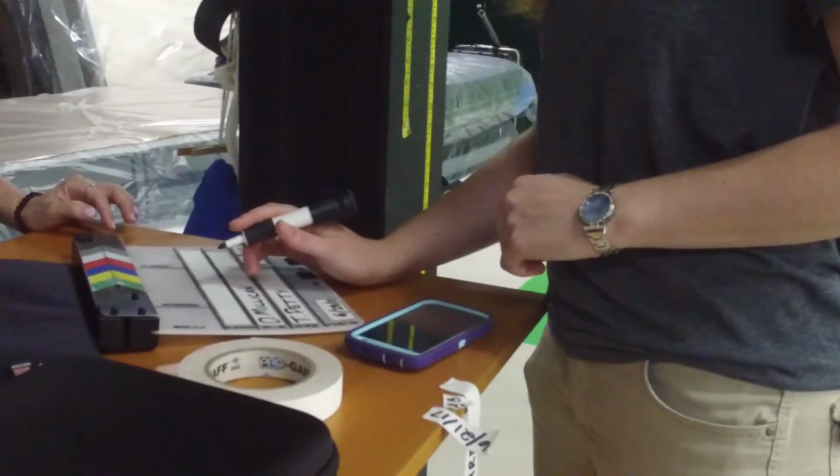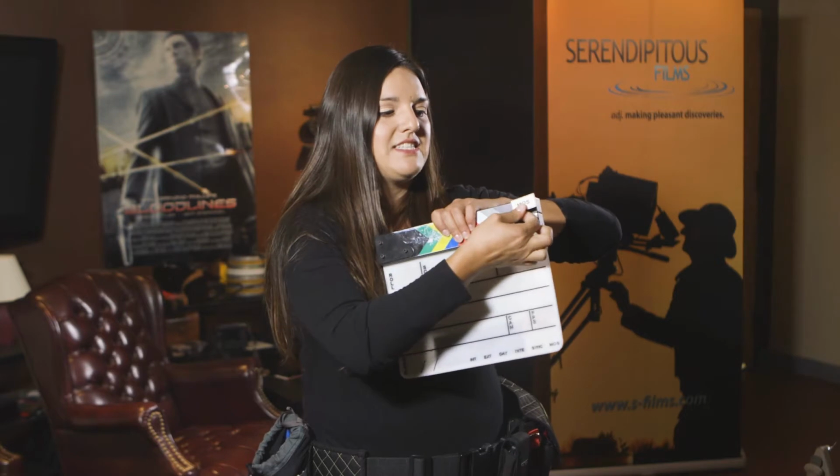Now, if you don't want to put your fingers into the slate, you can use a tag like this one that says MOS and stick it to the top of the slate. This just lets the editors know that they're not going to be looking for a sound bar for this particular scene.